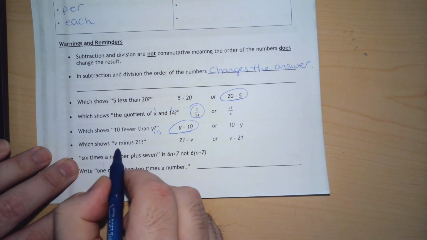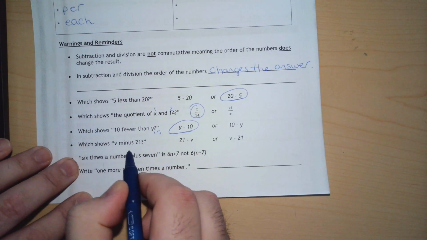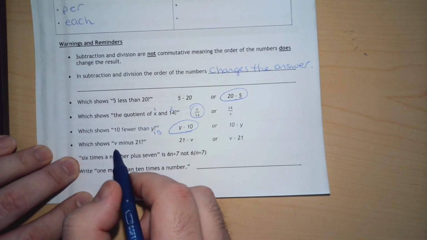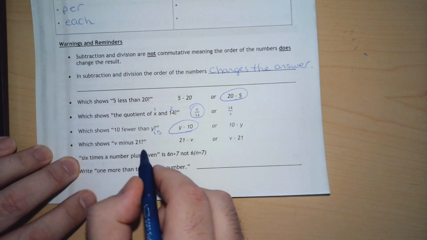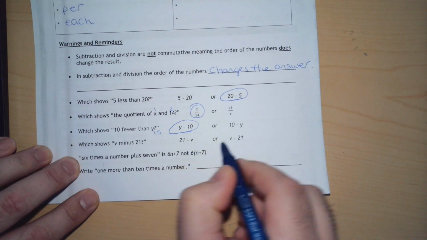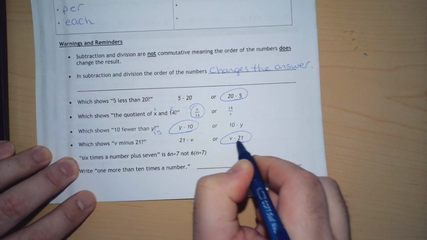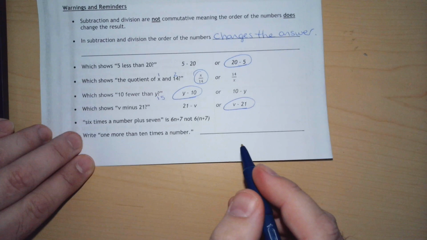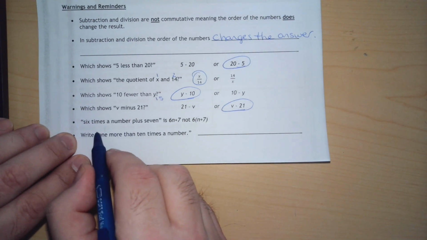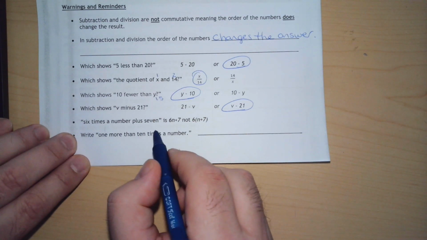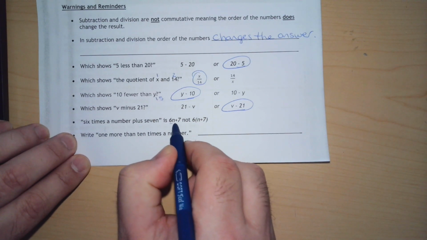This one shows v minus 21. So v minus 21 is shown here. Next it says 6 times a number plus 7 is 6n plus 7.